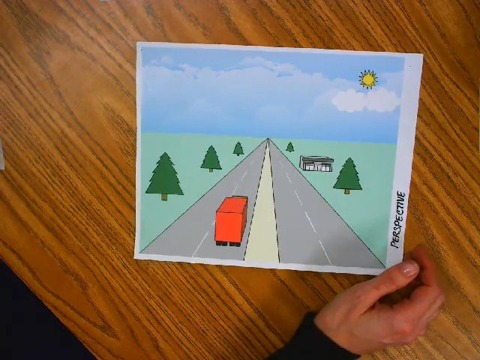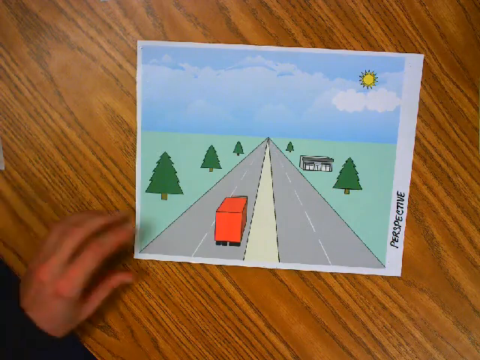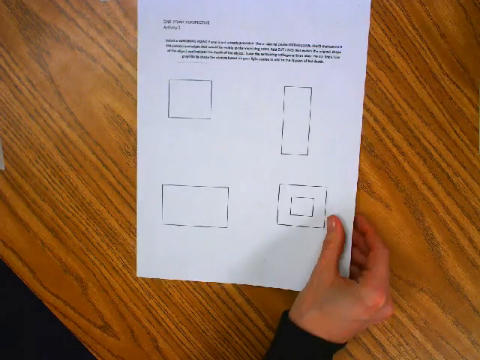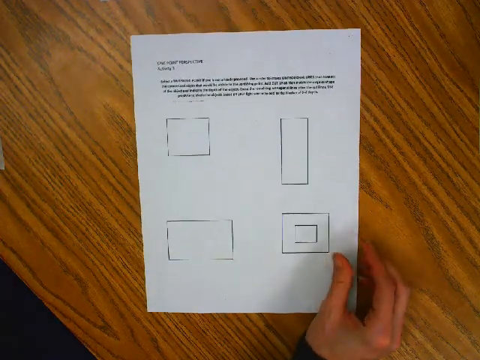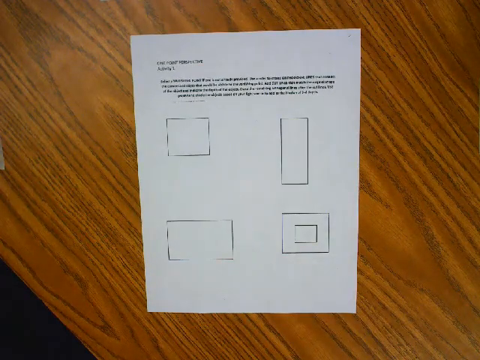So we have a handful of different exercises that we're going to do to practice doing one-point perspective, and I'm going to show you an example as quickly as I can so that you have an idea of how to get started on your own.